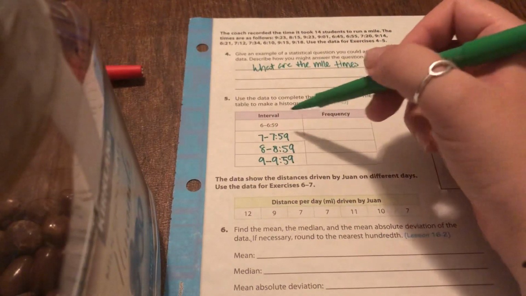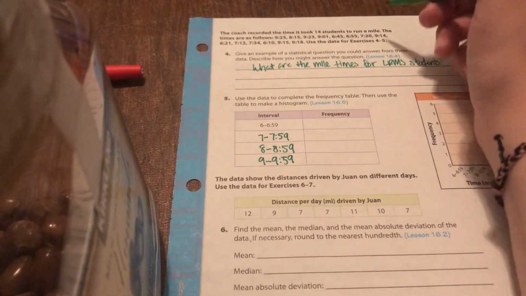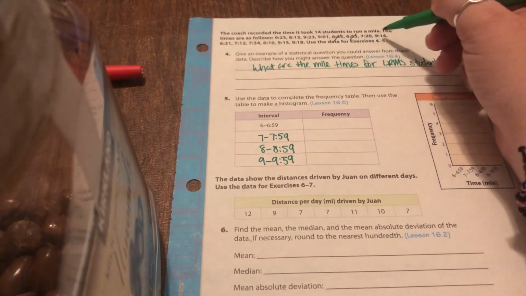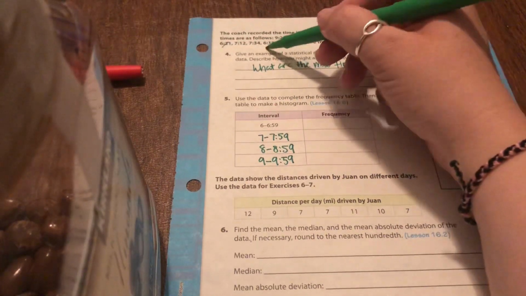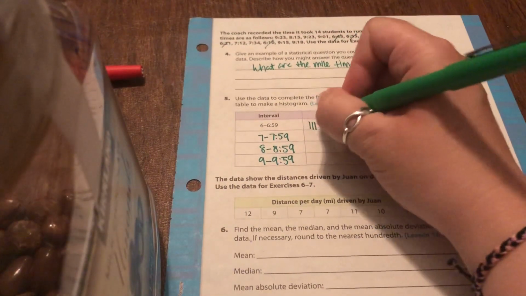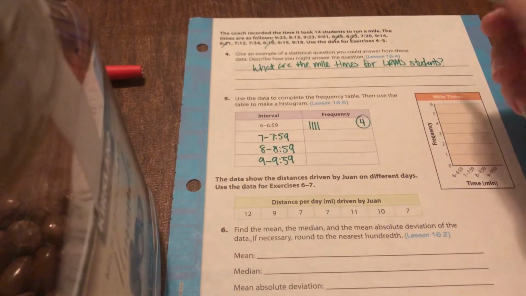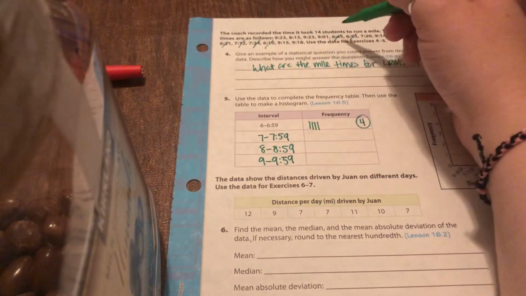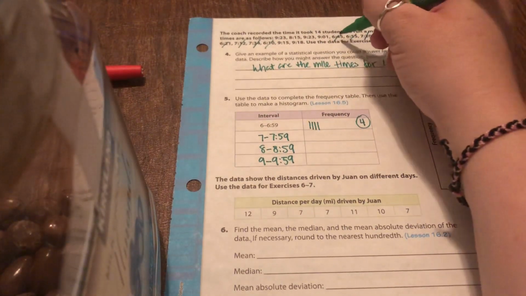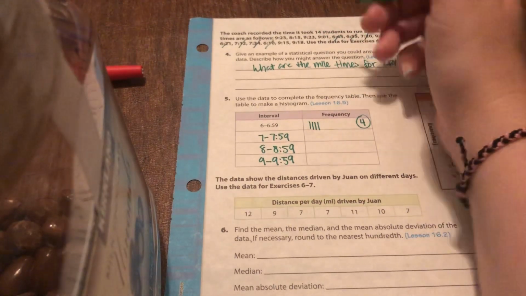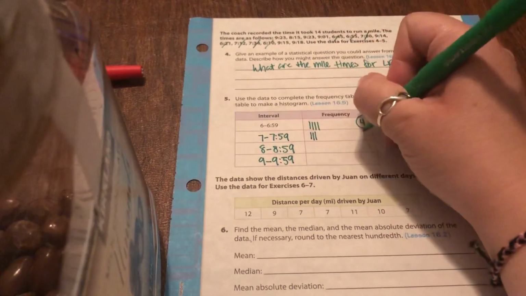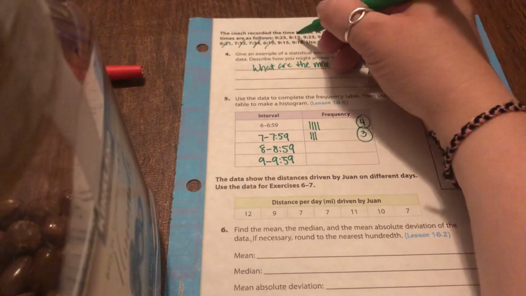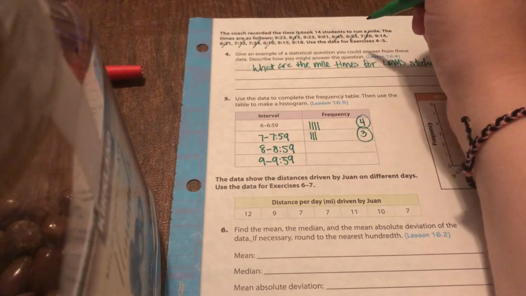So how many people did from 6 to 6:59? If we take a look up here, that was 1, 2, 3, 4. From 7 to 7:59, it looks like just 3. From 8 to 8:59, I see just 1.